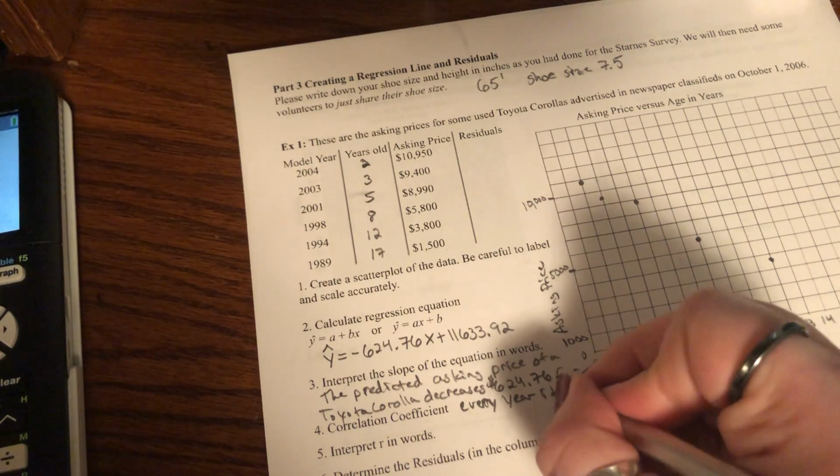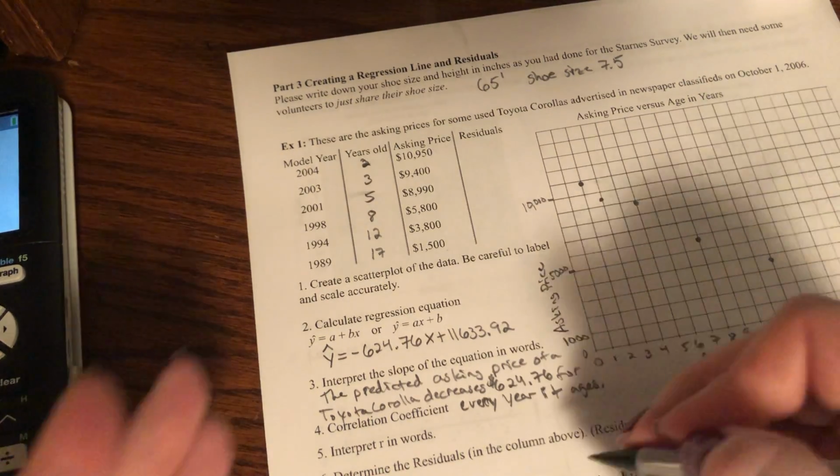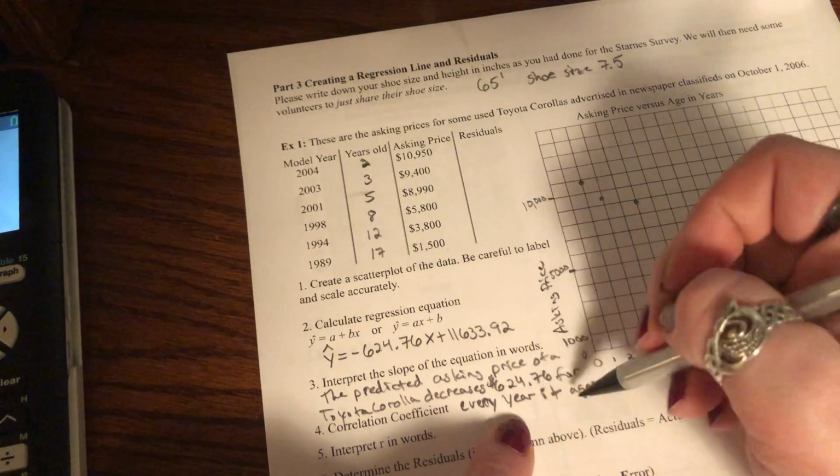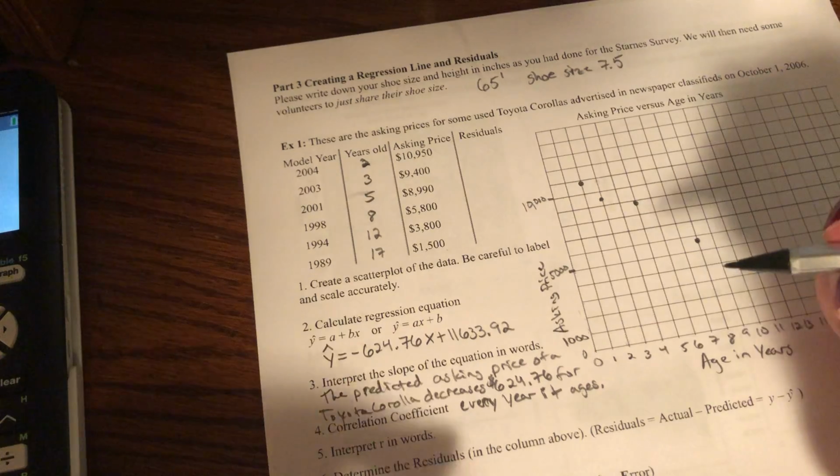Now, aging implies that the years are increasing, which is why I'm able to write it that way. You could say for every 1 year increase in its age, that would also be acceptable.